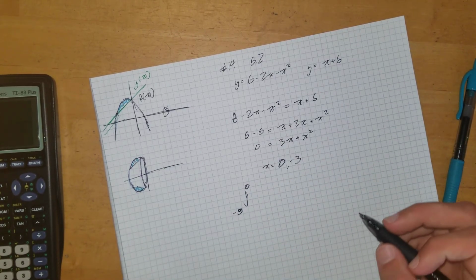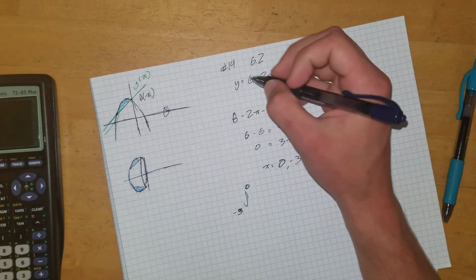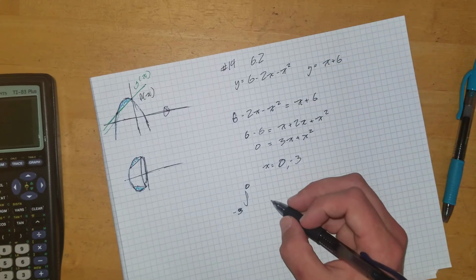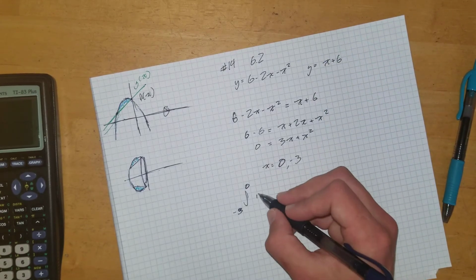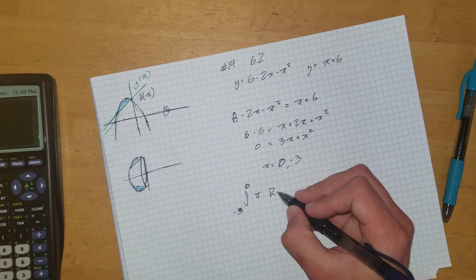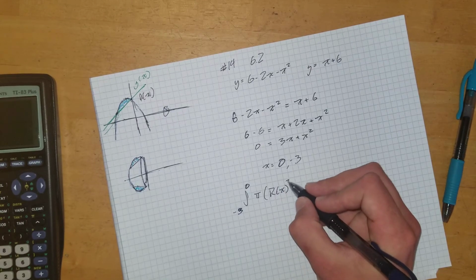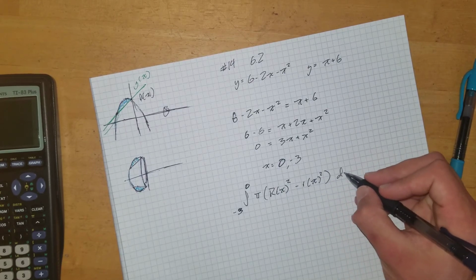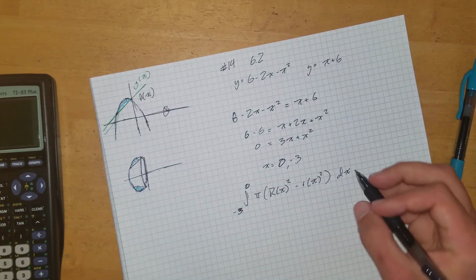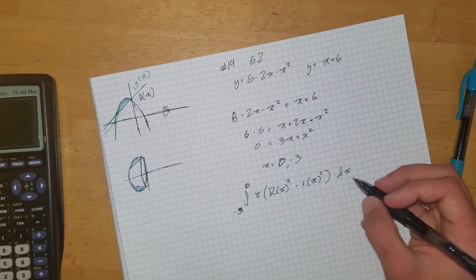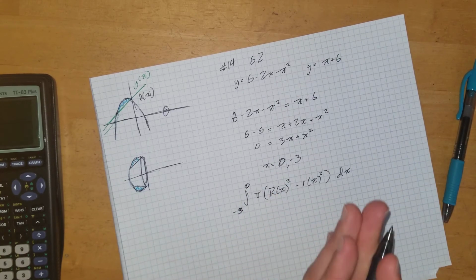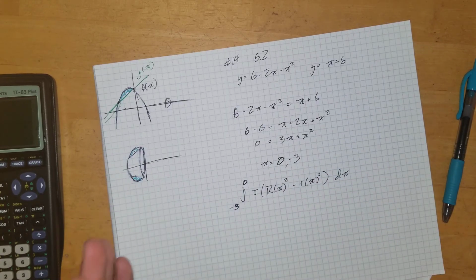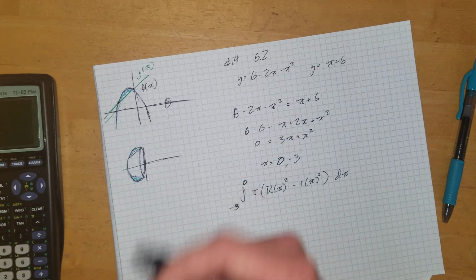Now we're going to take pi times capital R of x squared minus little r of x squared times dx. So again, dx is just the infinitely small thinness of our disks. And this integration sign basically means we're going to add up all those tiny little disks to find the volume.